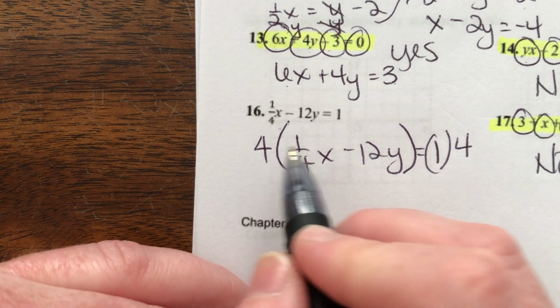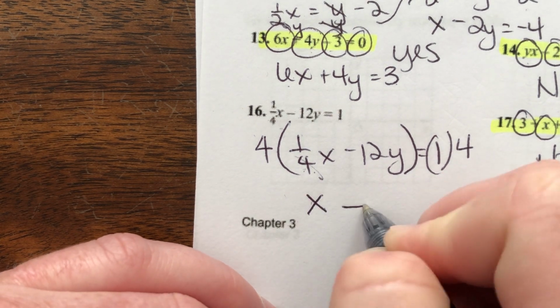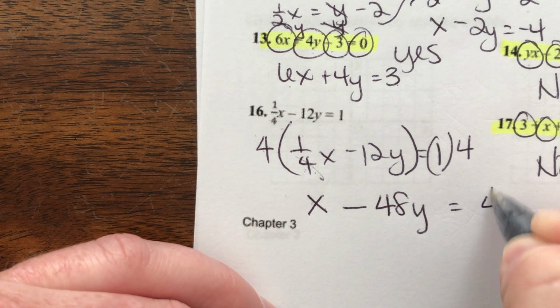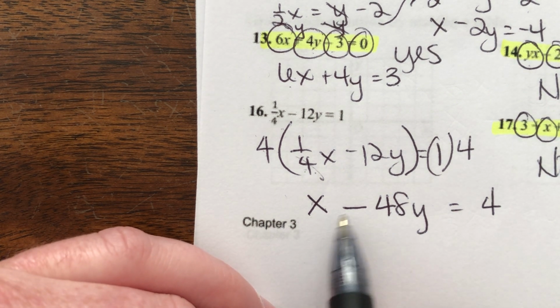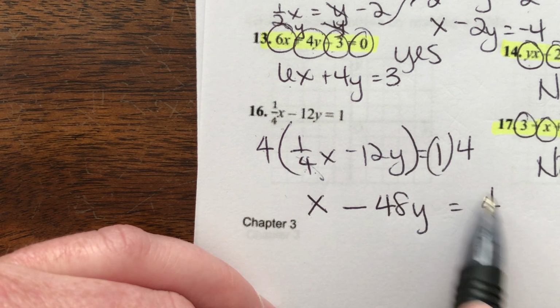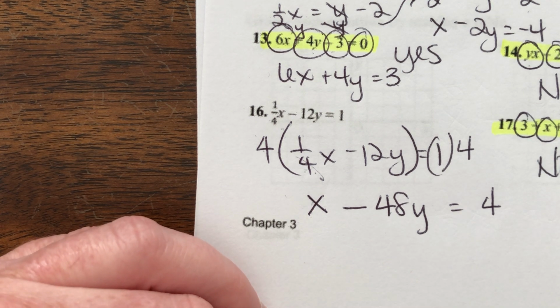So 4 times 1/4, the 4's cancel and I'm left with just 1x, minus 4 times 12 is 48y, equals 4. So this would be x minus 48y equals 4. This equation is the same thing as this one, but I just don't have a fraction in front. Okay, if you have any questions on that, let me know.